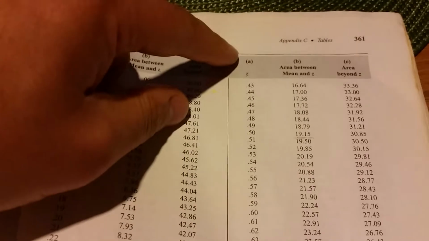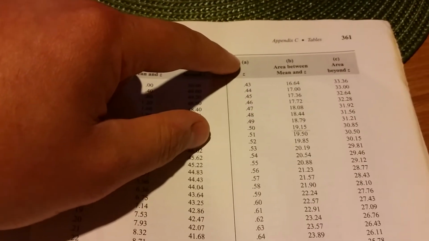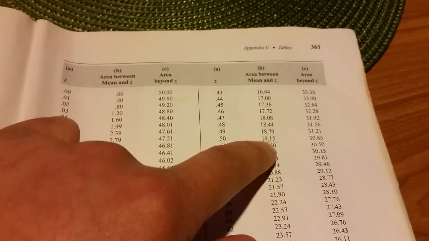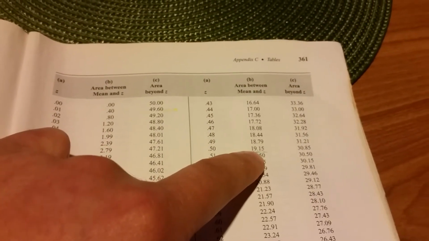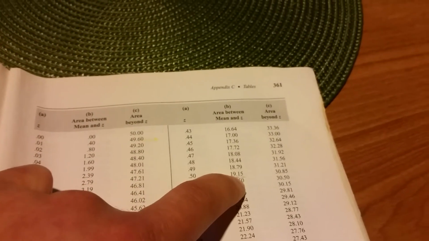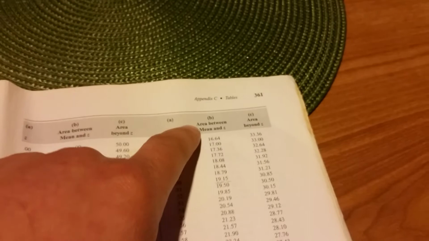To get the area for negative 0.5, first we need to look up a z-score of 0.5. So that's not it. That's not it. Here it is. Again, using column A, we can find the z-score that we want. So here, a z-score of 0.5 gives us an area of 19.15 from the z-score to the mean. Why do we want the area from the z-score to the mean?